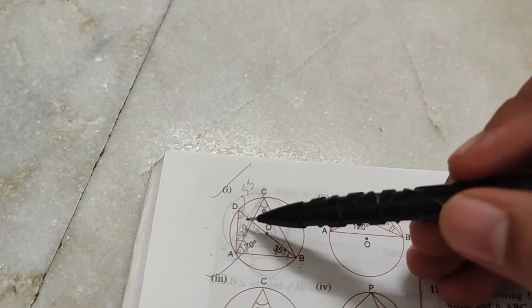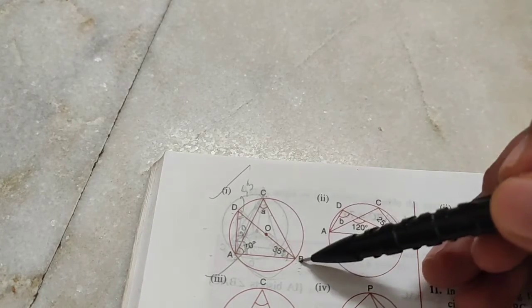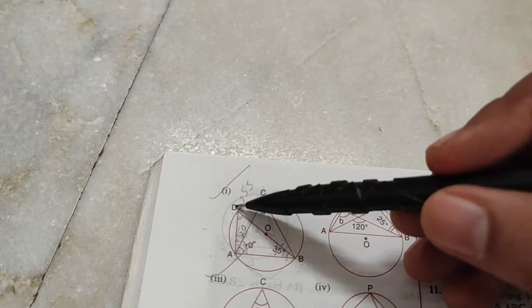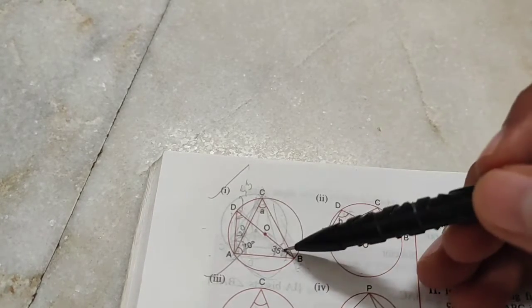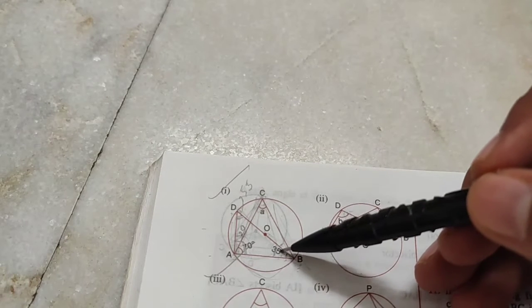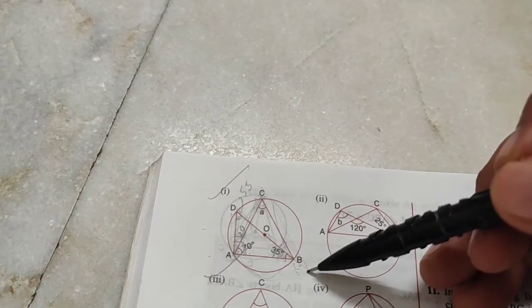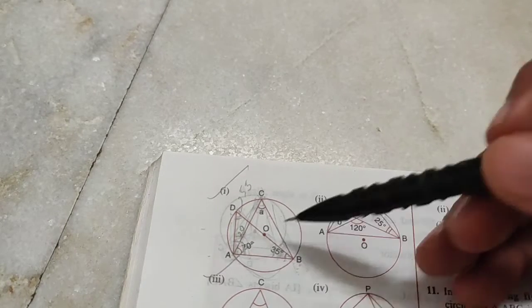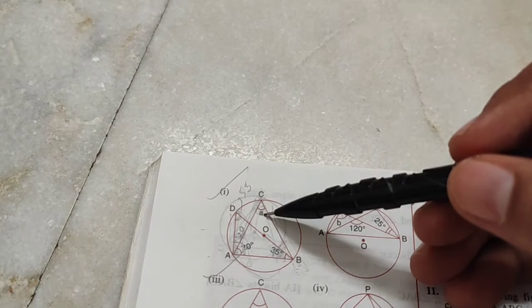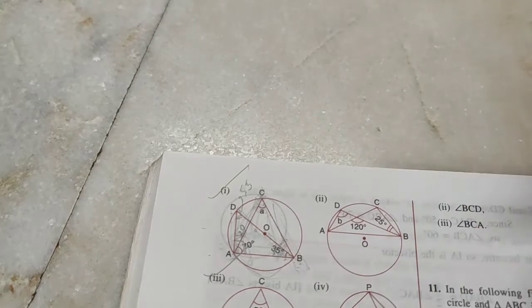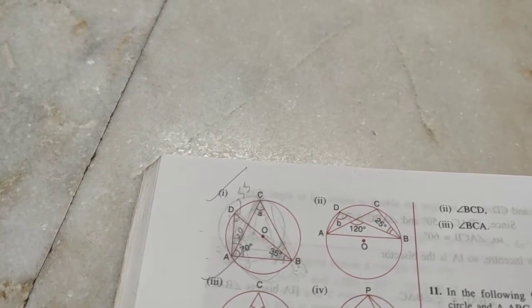What I can see is if this is 20, DAC, then even DBC will be 20. You know, they are cutting the same arc DC. They are in the same segment. So if DBC is 20, then this becomes entirely 55. And now in triangle CAB, I can use angle sum property because I know an angle A 70 and angle B entirely is 55. So angle C will also be 55 by angle sum property. So that was another method. So there could be many methods and all are correct as long as your steps are right.